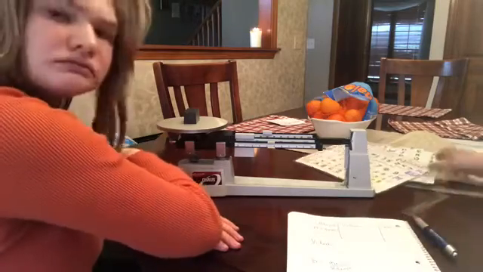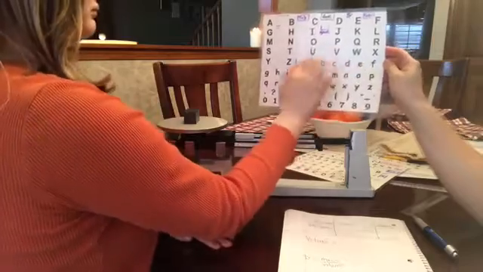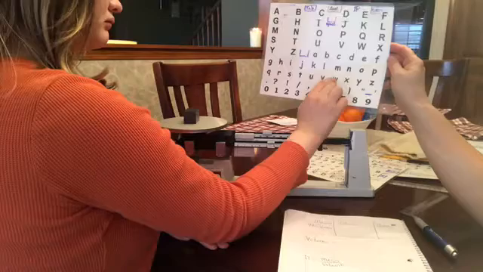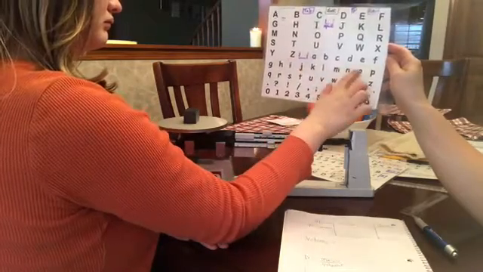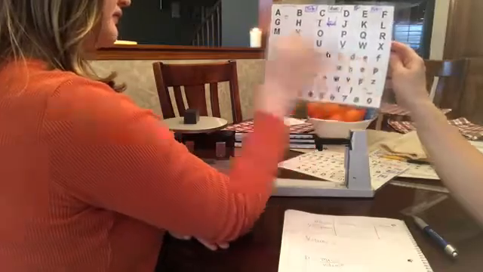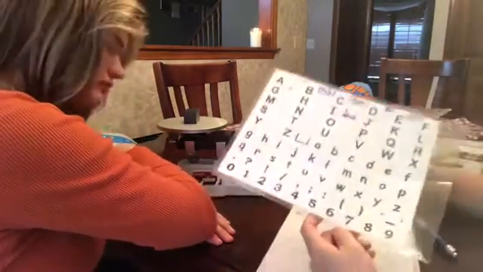What are we going to do? What do we do next? Find V, O, L, U, M, E. Find the volume. Okay. So how do we do that? How do we find the volume?